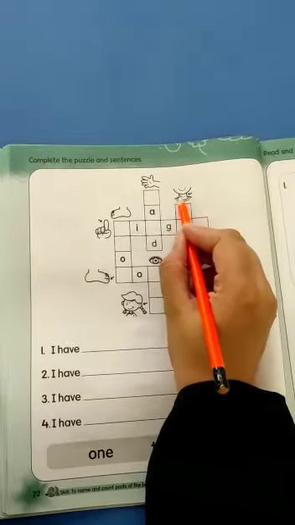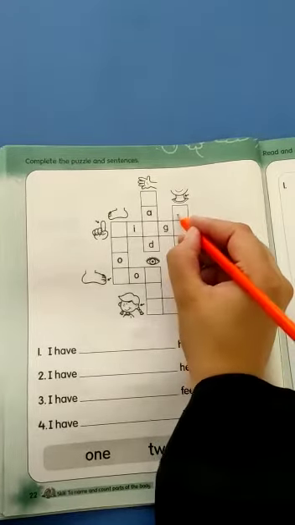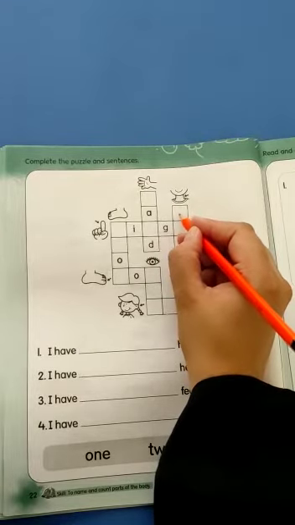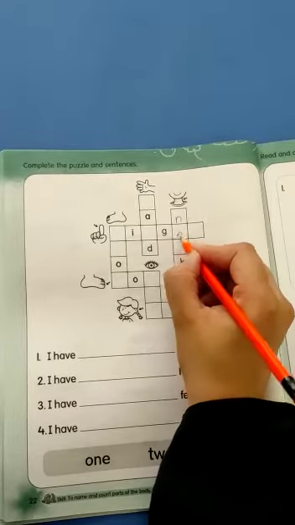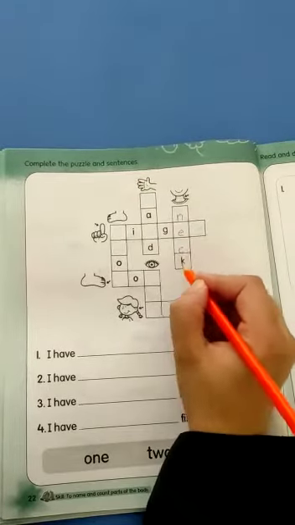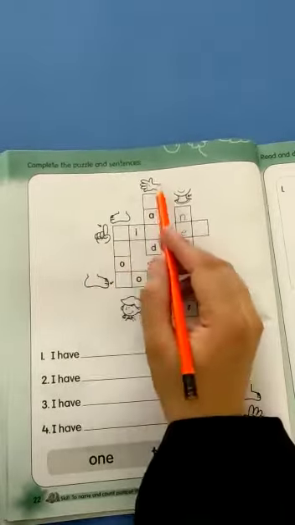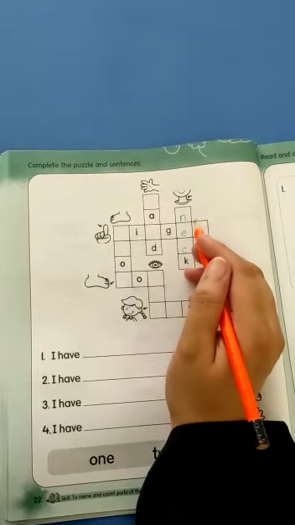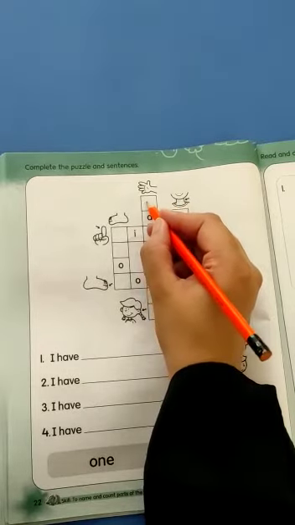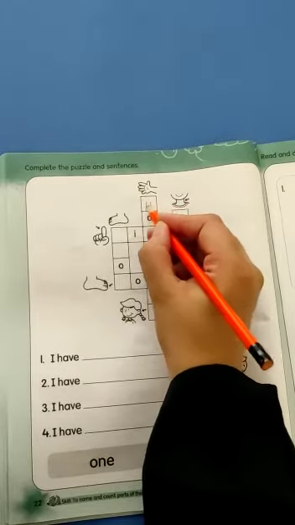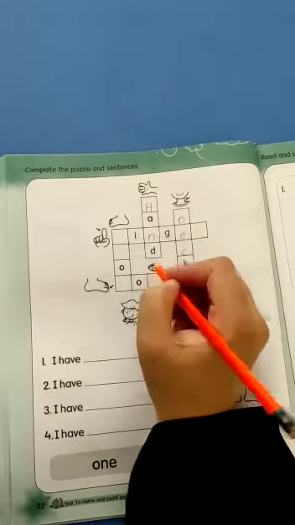What is this? Neck. सबसे पहले कौन सा साउंड है? एक neck. Okay. What is this? Hand.